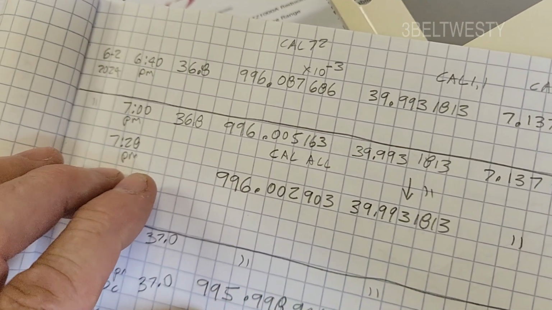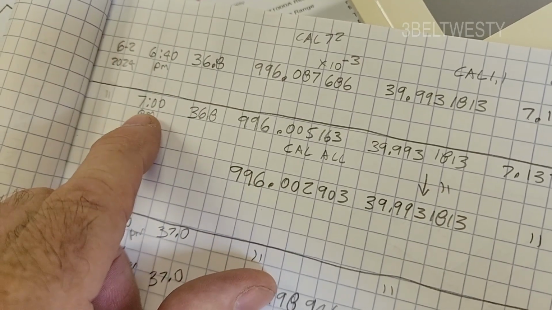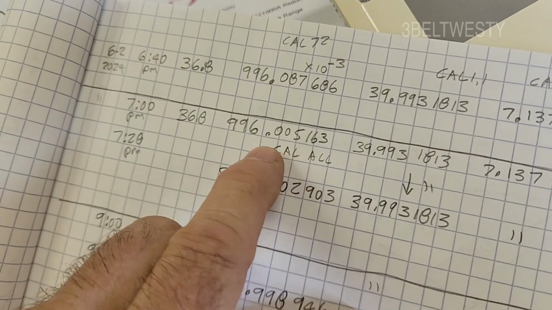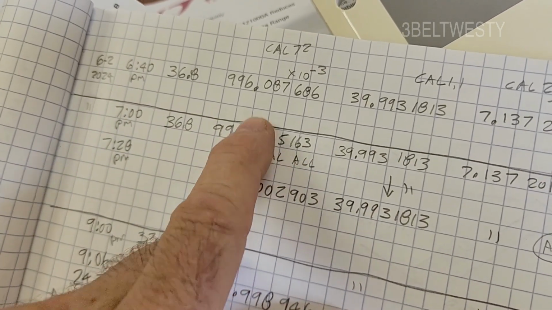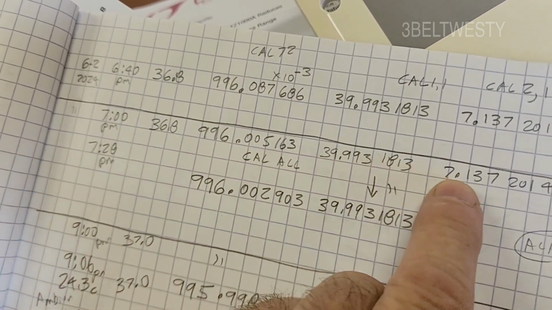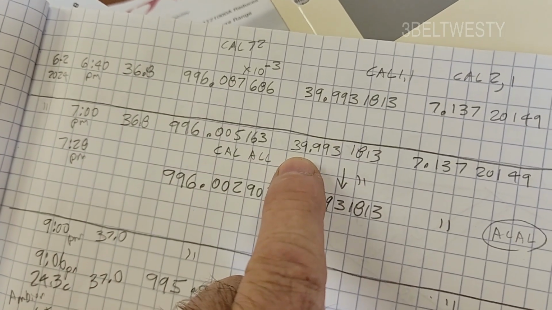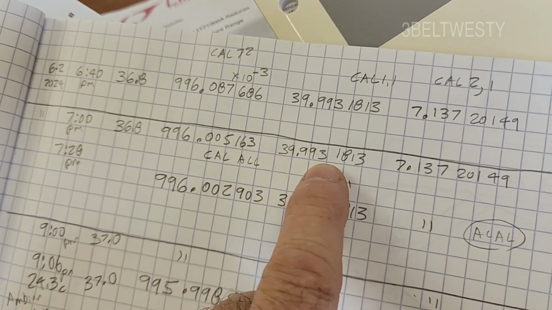So over here, on the 2nd of June, at 7 p.m., I did a cal all, and I got this number here for cal 72. That's the gain factor that's inside. This cal 1,1 is the 39K, 40K nominal resistor that's inside the unit.